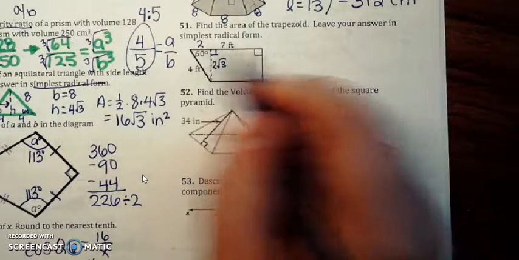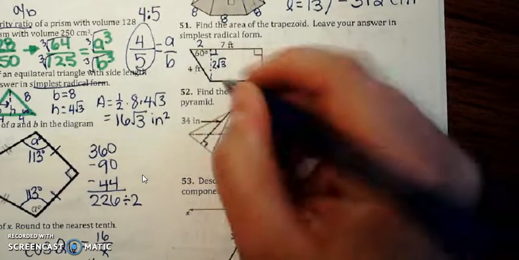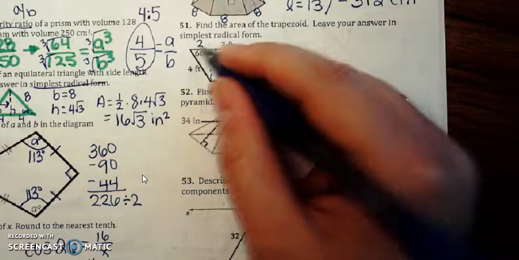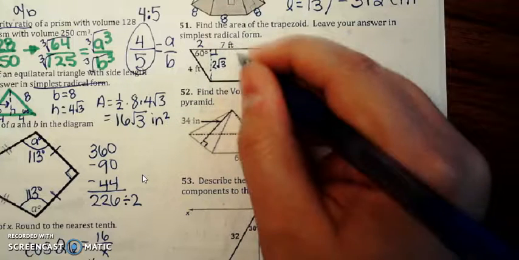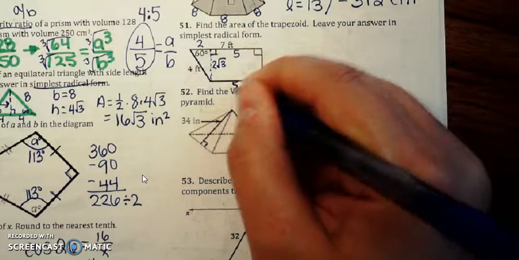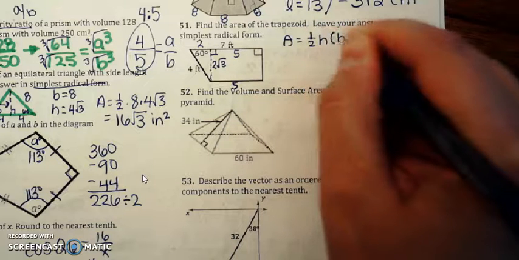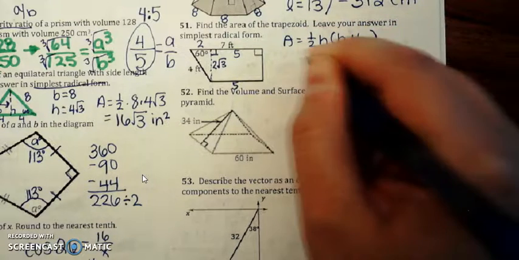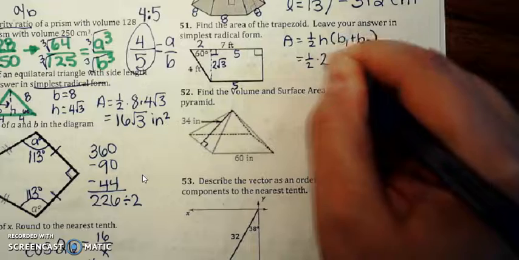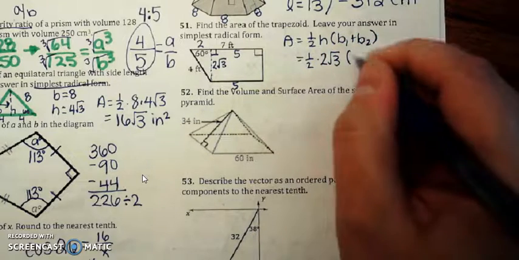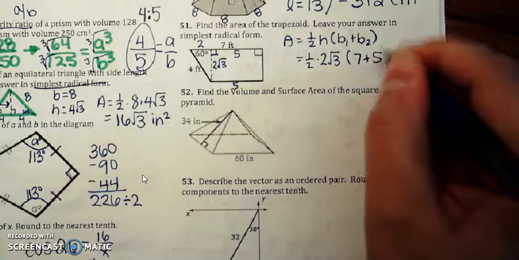So this little 30, 60, 90 triangle here. If the whole base across the top is 7, we're going to 2 here. That means the rest of it would be 5. So this is 5. So for your trapezoid, 1/2 the height, base 1 plus base 2. The height is going to be that 2 roots of 3. One of the bases is 7, the other base is 5.